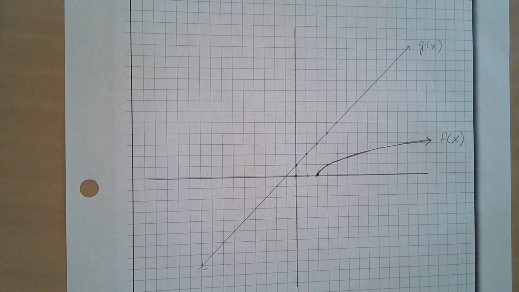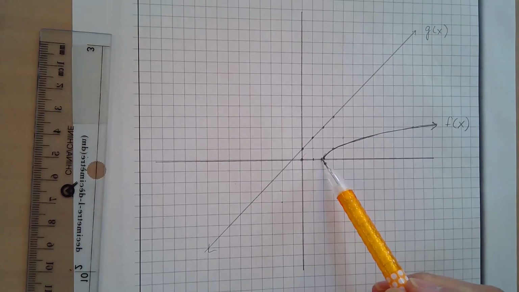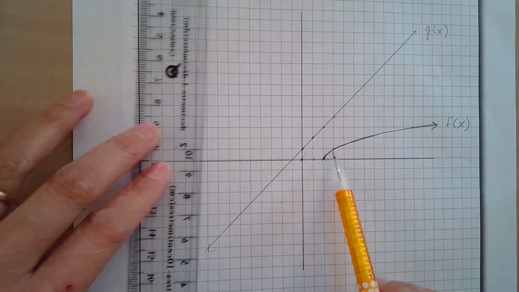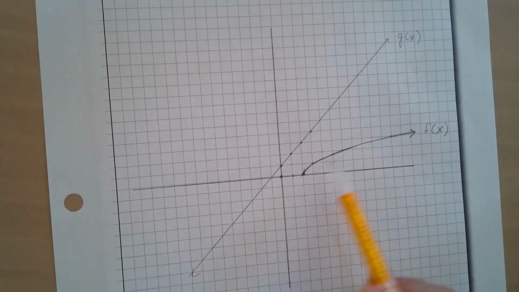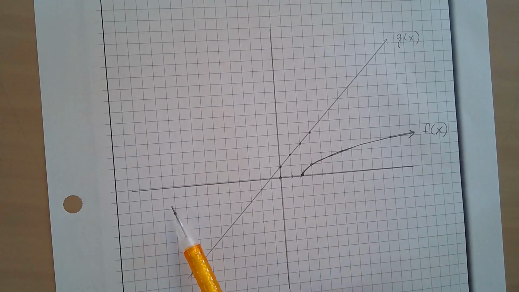Can we add them now? Now, this is where the domain is restricted when we have to do the sum of these two functions. Can you see here, the graph is, there's no graph for f of x on the left side of 2.